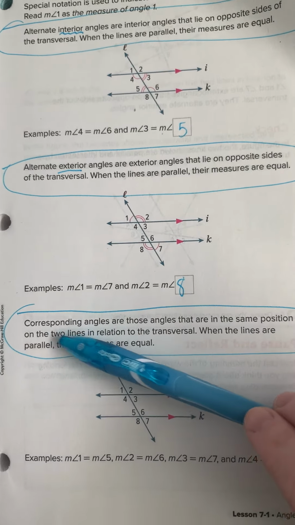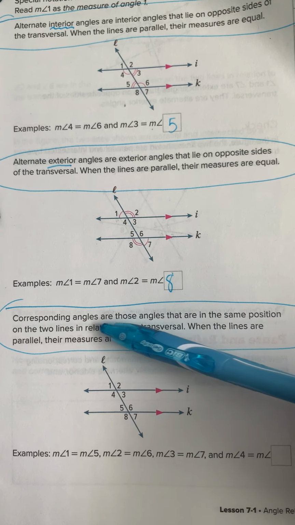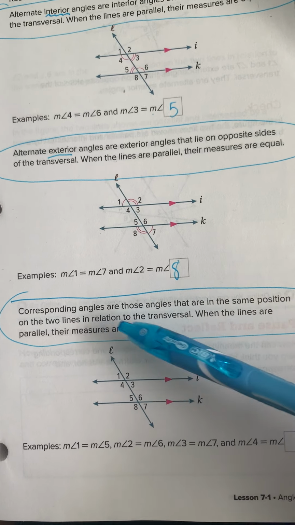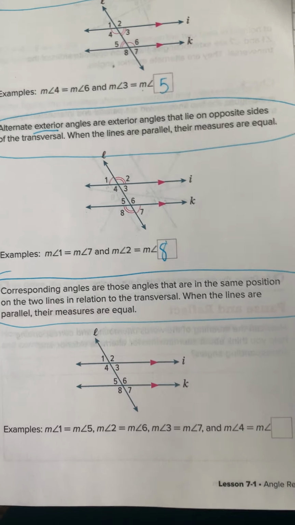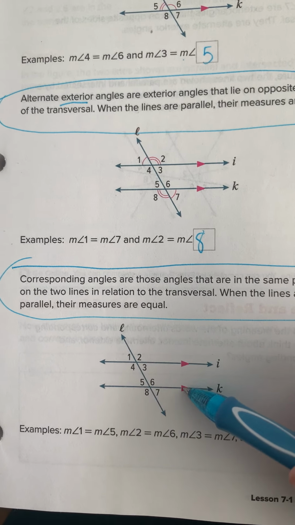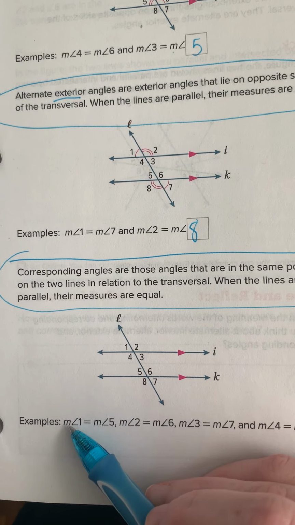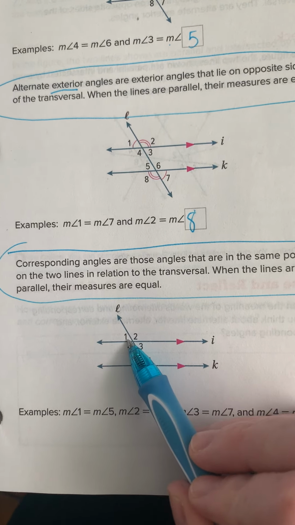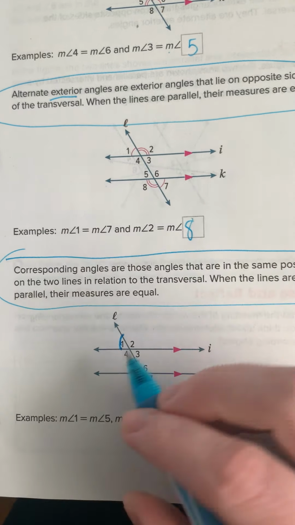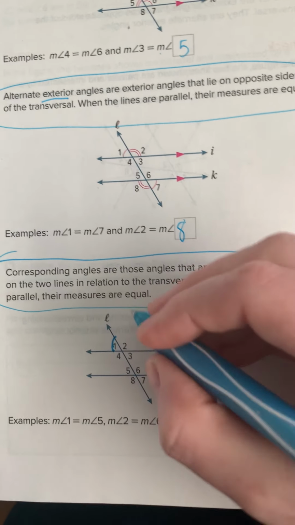All right, now over here, corresponding angles are also different. They are angles that are in the same position on the 2 lines in relation to the transversal. When the lines are parallel, their measures are equal. We know they're parallel. We see these little lines. The measure of angle 1, right there, so let's put a little line, is equal to the measure of angle 5.